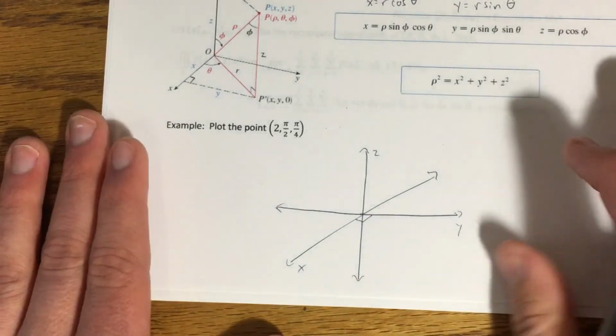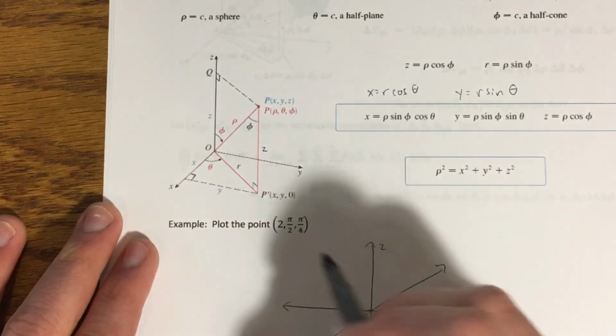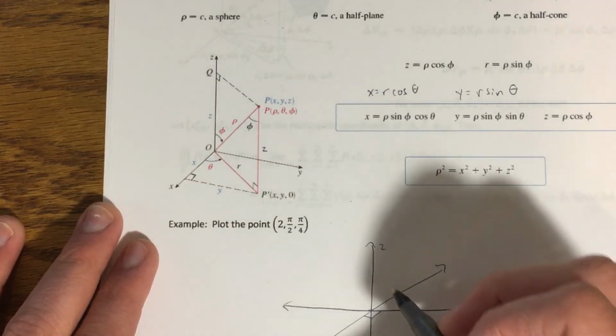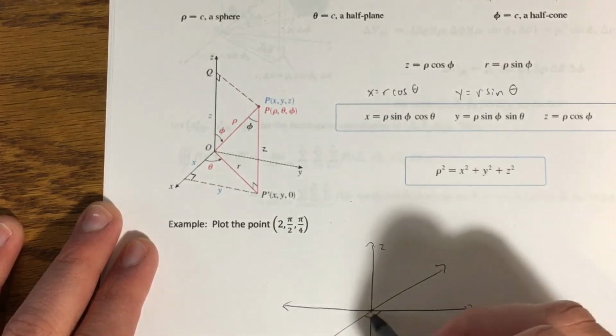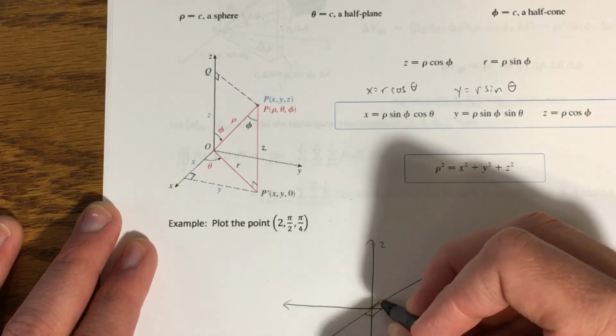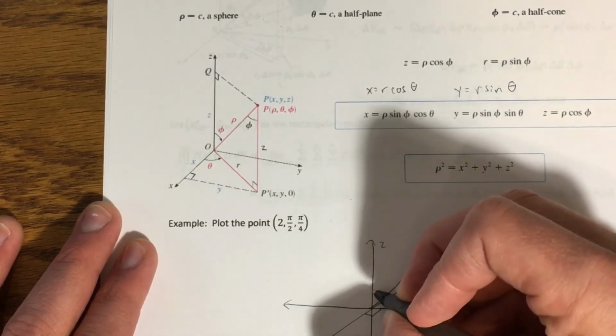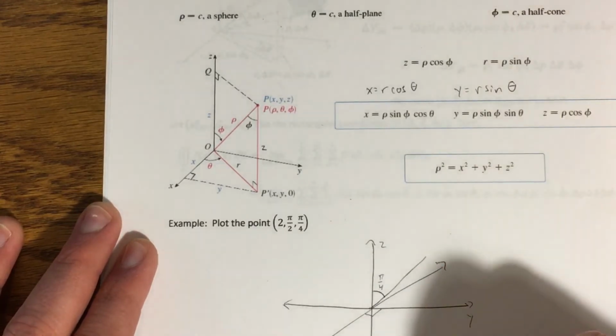Okay, and then what I want is an angle of phi, so I'm going to look at the third coordinate next, measured from the positive z-axis over this positive y-axis where we just ended up. Okay, and I'm going to actually label that. That's pi over 4 right there.